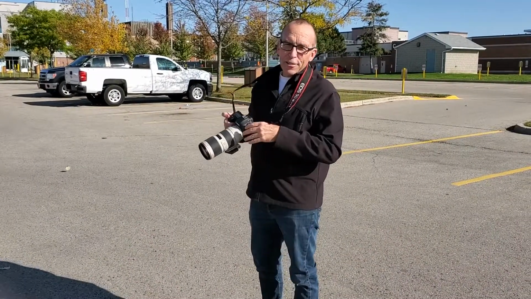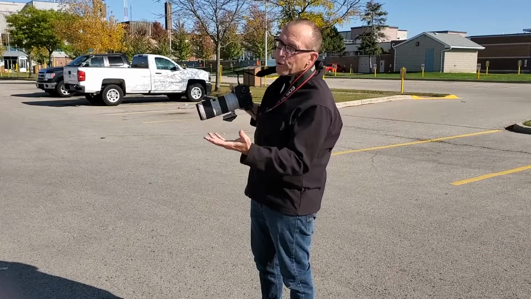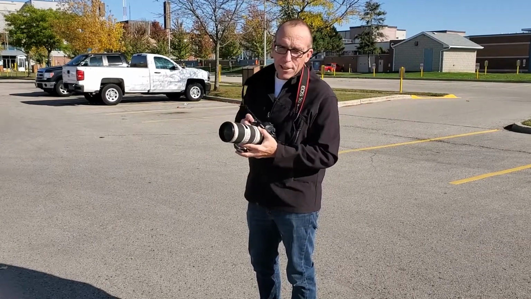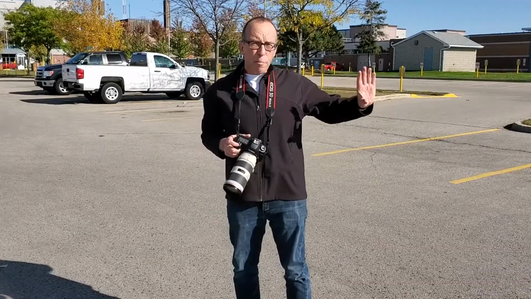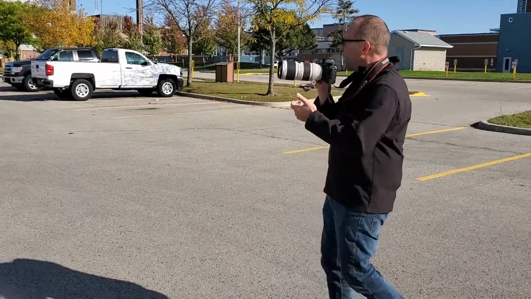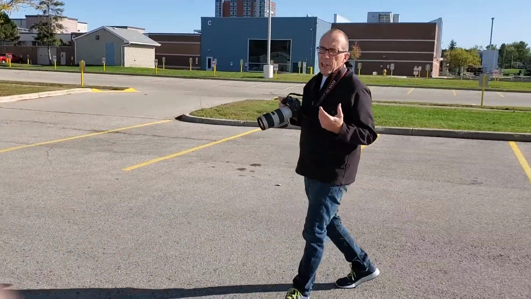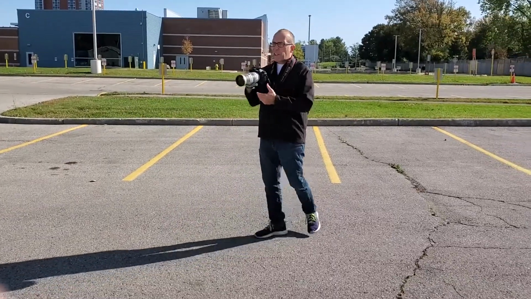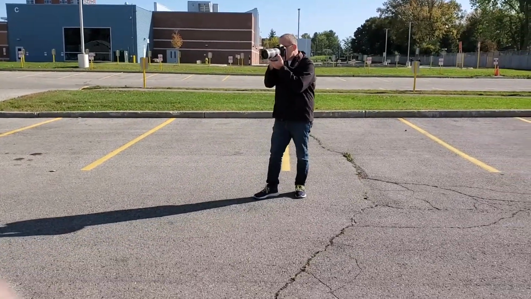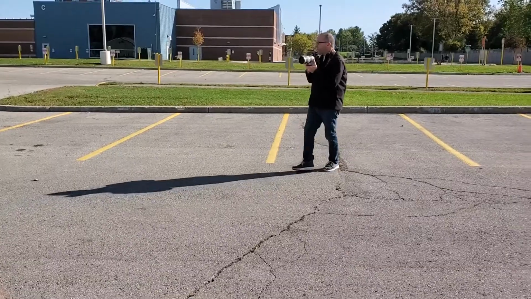So I'm really going to have to back up really far for this shot. And I'm going to back up until once again the car fills my viewfinder. So look how many steps I've got to take. I got to go pretty far back there before I can finally get that car to fit in my viewfinder.